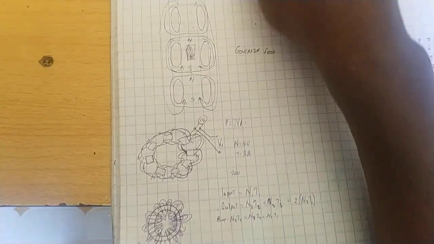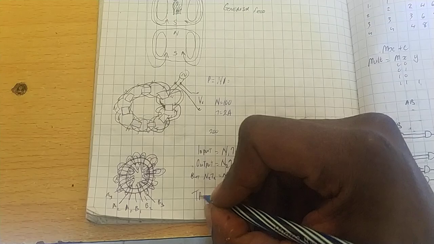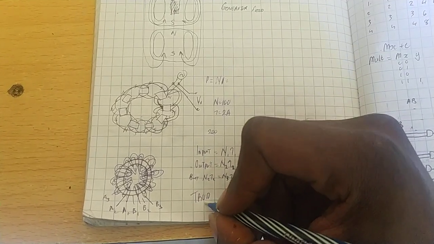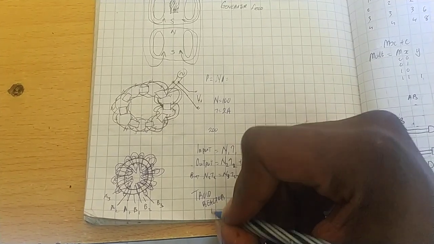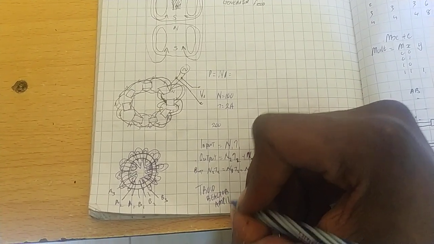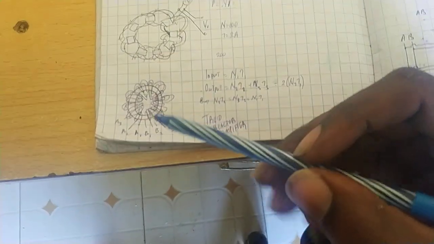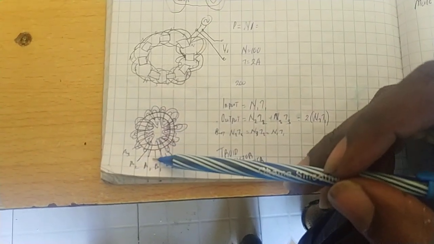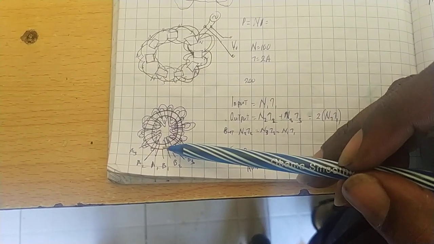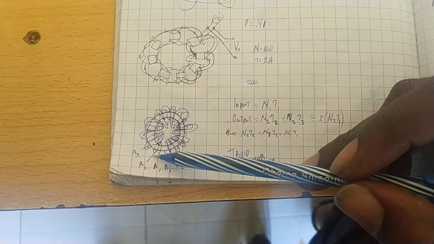So from the previous video of the toroid reactor, you have 3 sets of coils, 1 toroid. 1 coil is the input, 2 of the coils are the output, and then those outputs are connected back to the input.